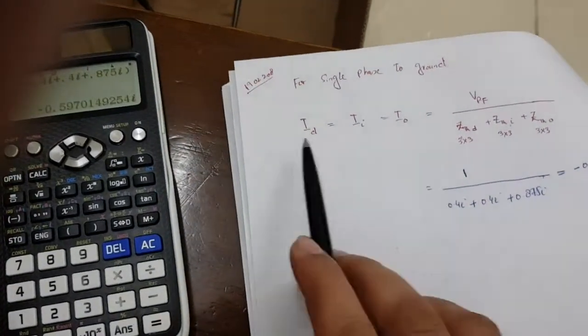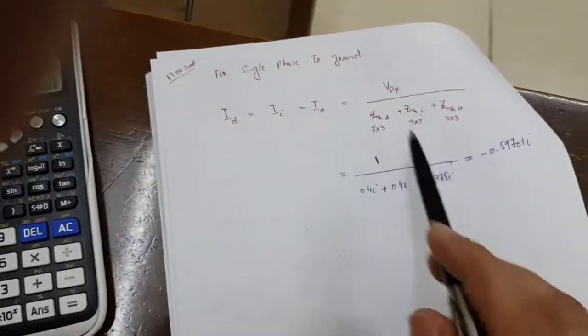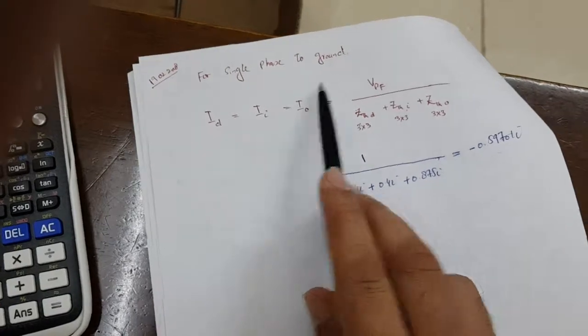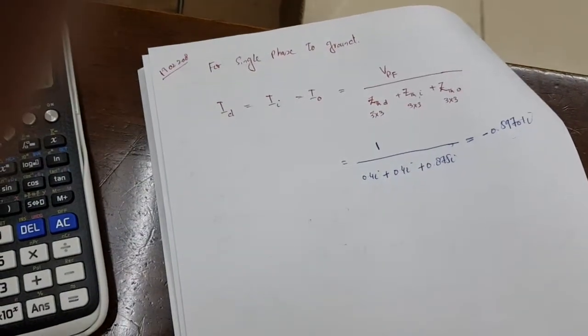We have calculated positive, negative and zero sequence fault currents, and that is equal to this one for the single phase to ground fault. For the other two options we have different formulas for positive, negative and zero.